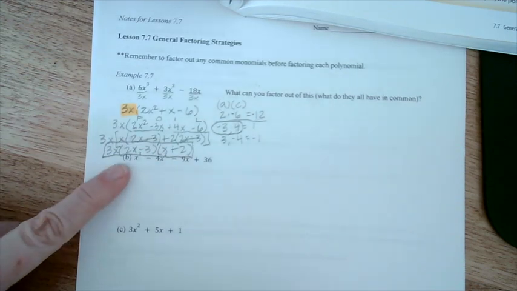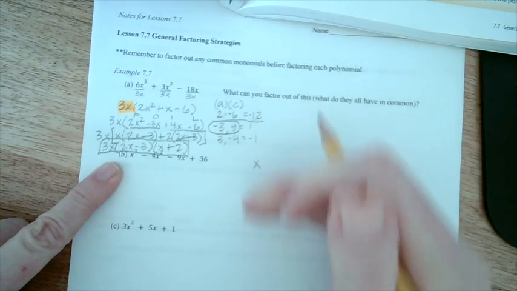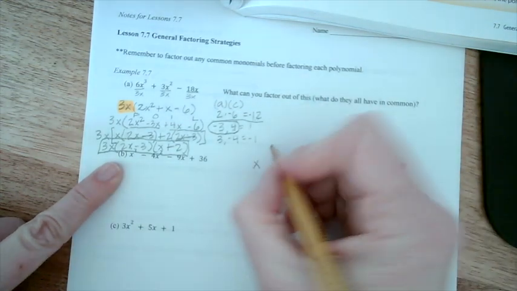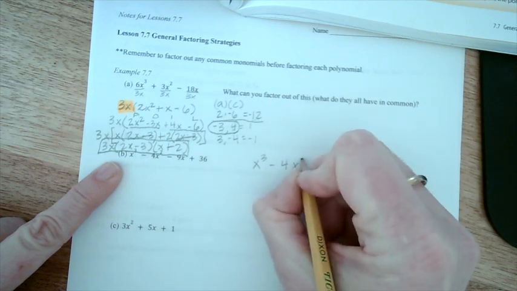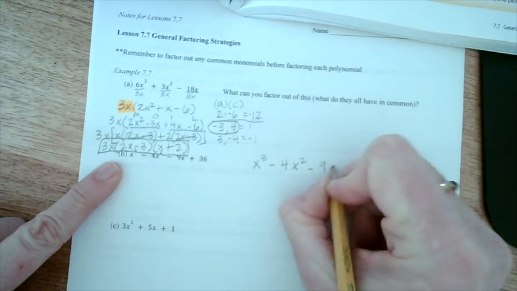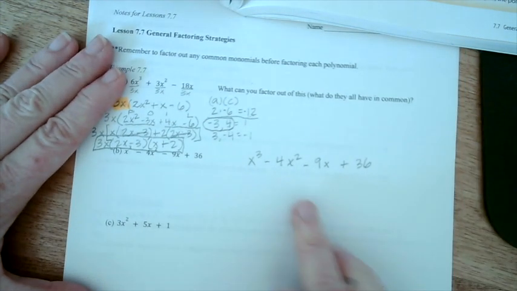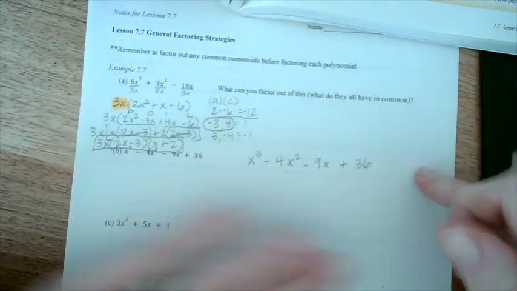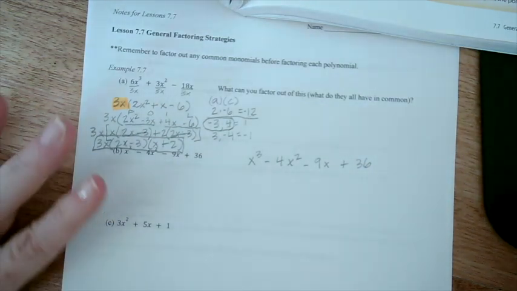Okay, let's go to this one. And I think I'm just going to move it right over here. So I have plenty of room to go down, and then I can go back over here. So x to the third power minus 4x squared minus 9x plus 36. Now, I don't know if you noticed the way that I'm writing this. I'm leaving lots of space in between because I want to very clearly see everything that's in the problem here. I need to make sure that I can see all of this.